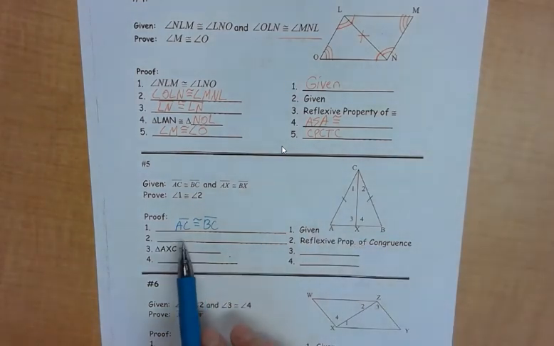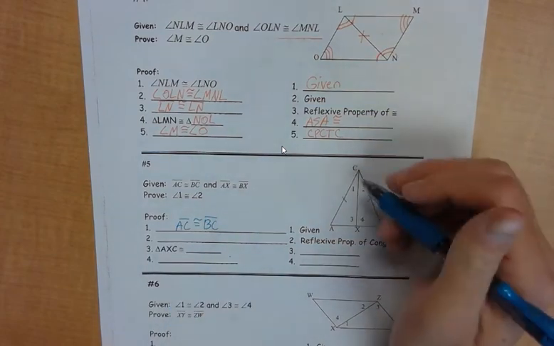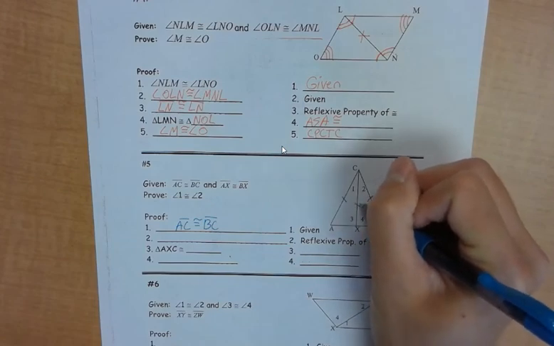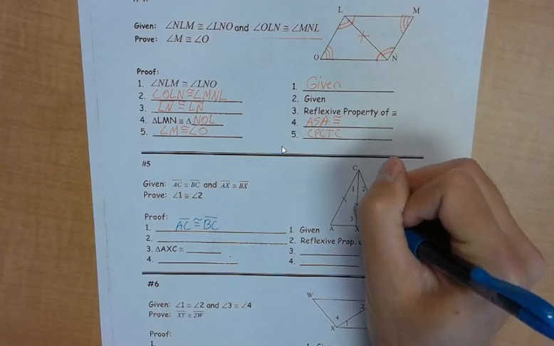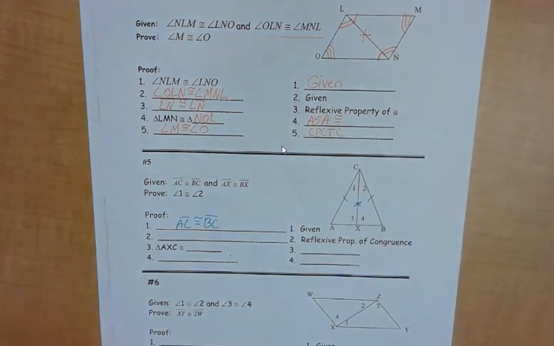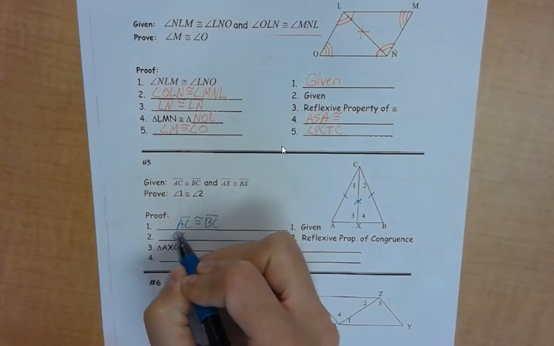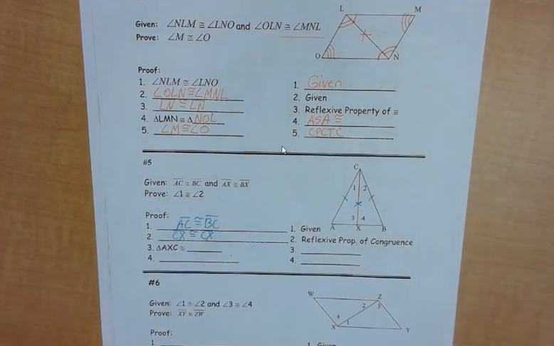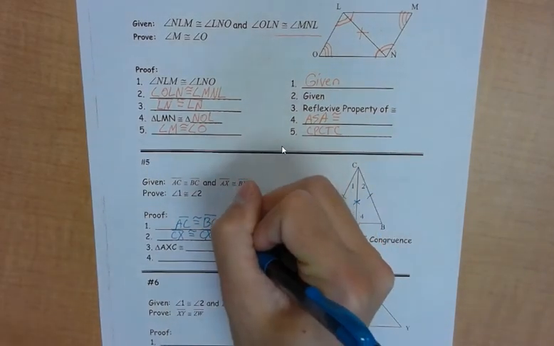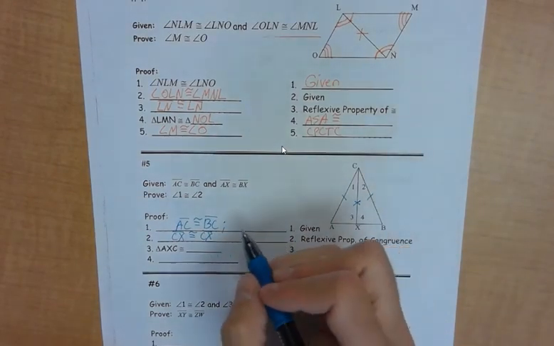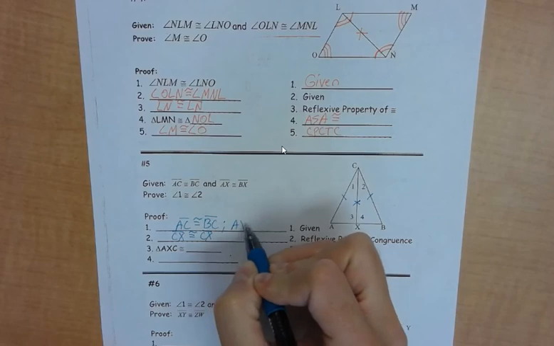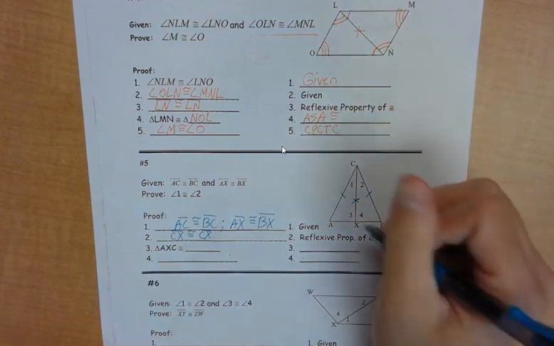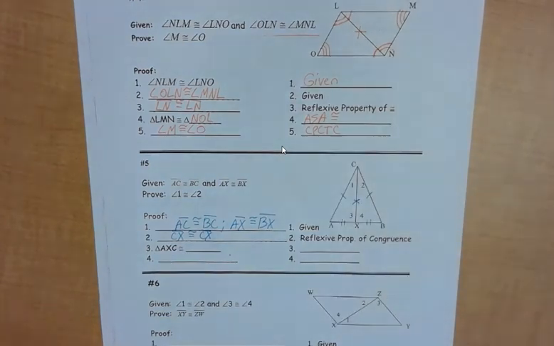And we also have that CX would be the reflexive property. So we could say that CX is congruent to CX. And what I forgot to do here in number 1, we're just going to combine both those givens into one line just to be economical. So we can say also that AX is congruent to BX. And that would mean that these bottom segments on both these triangles are congruent.